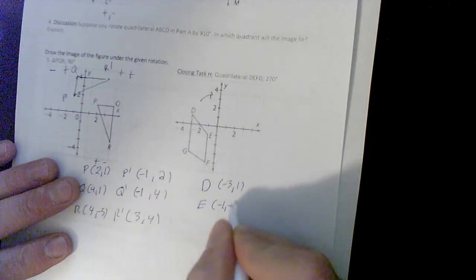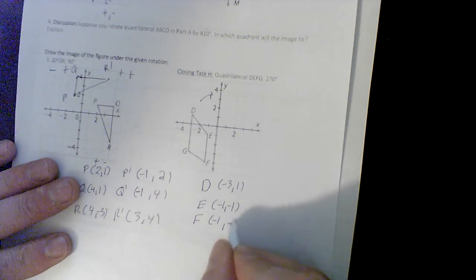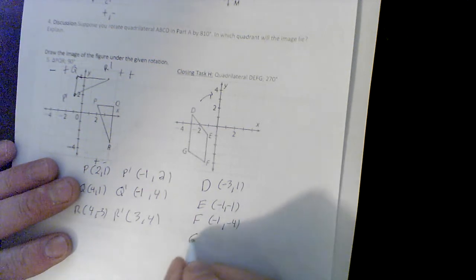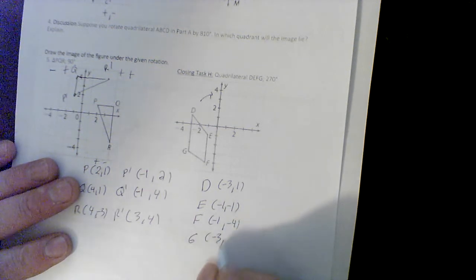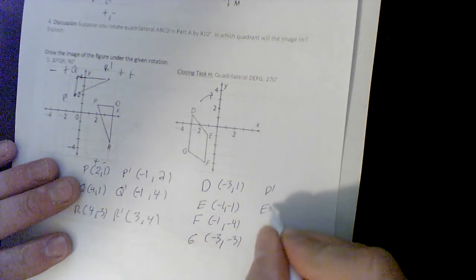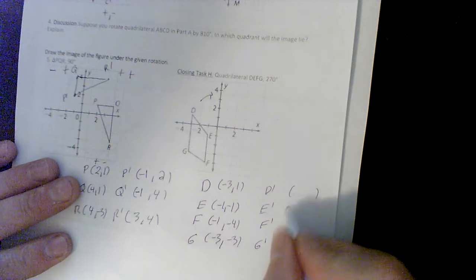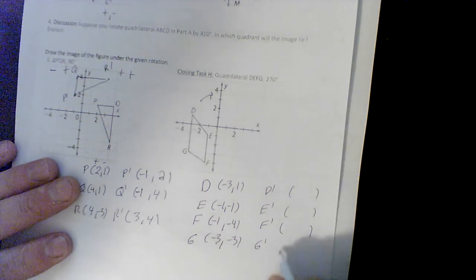It's -1, -1. F is -1, -4. And G is -3, -3. Let's write our D prime, E prime, F prime, G prime, and get ourselves some spots to write.